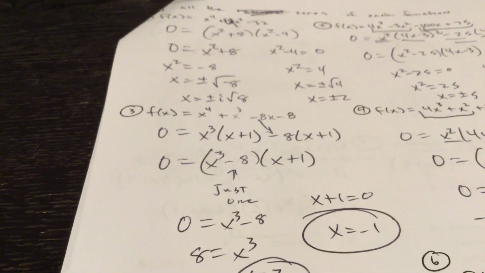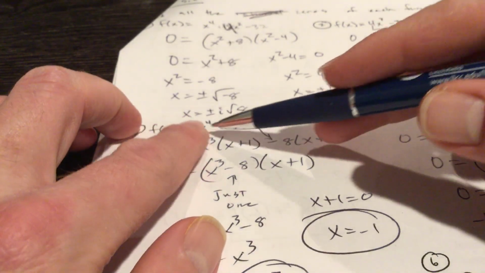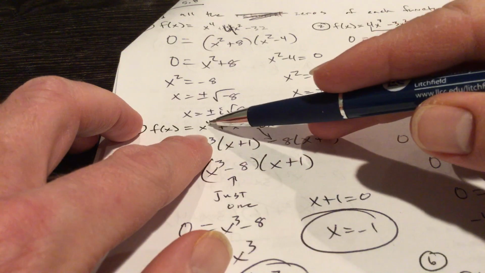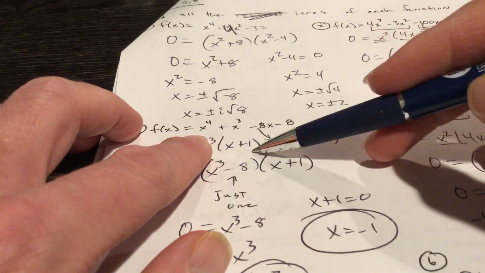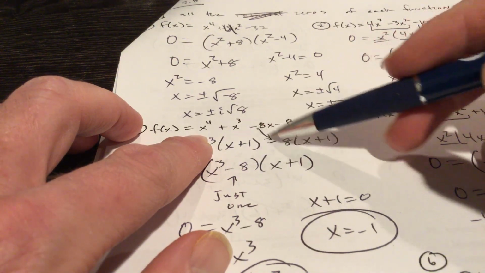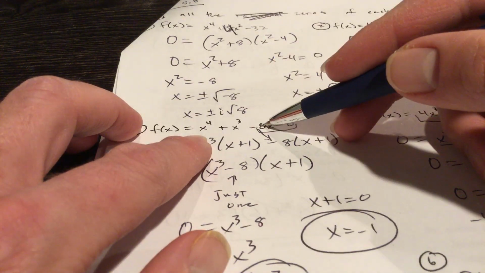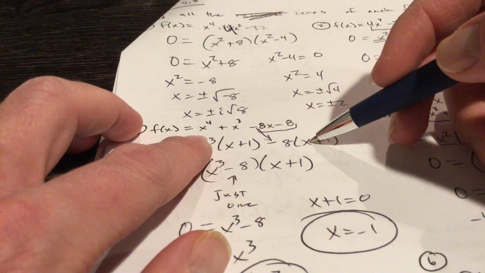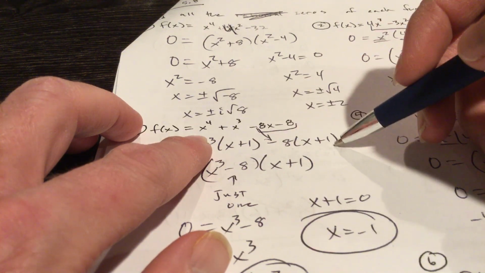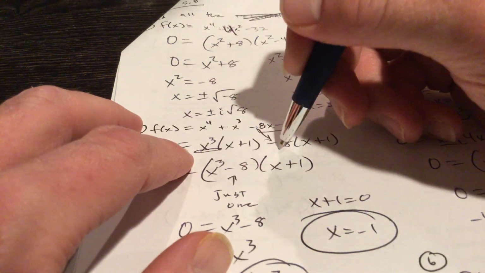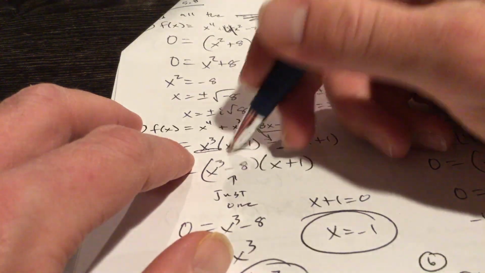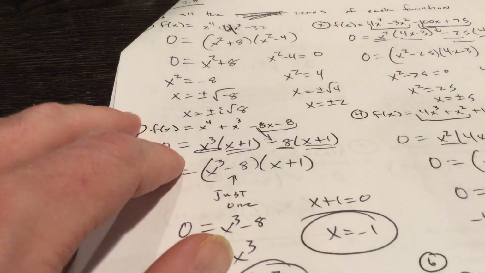Another factoring by grouping. These two terms have an x to the third in common, leaving you with x to the first plus 1. Bring down the minus. Minus what? What do those two have in common? You can factor out an 8. Negative 8x divided by negative 8 is positive x. Negative 8 divided by negative 8 is positive 1. x to the third minus 8 gets grouped together. x plus 1 gets grouped together.